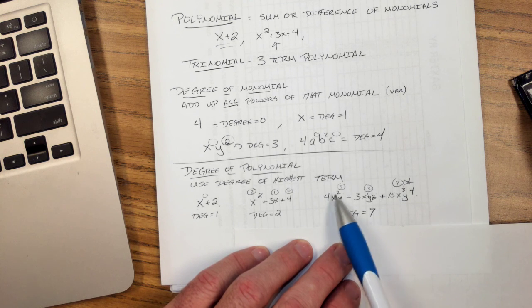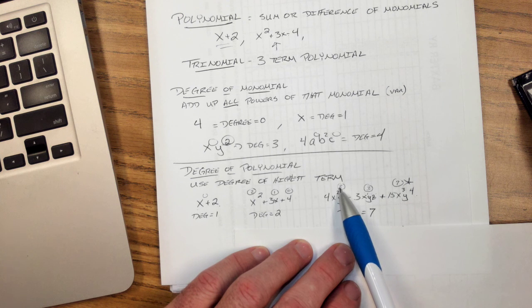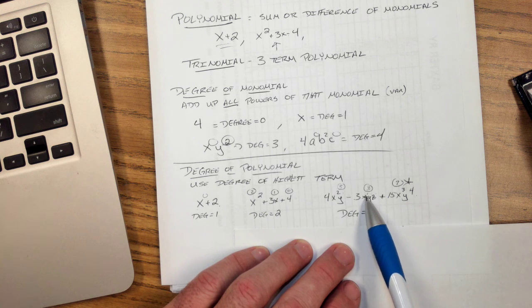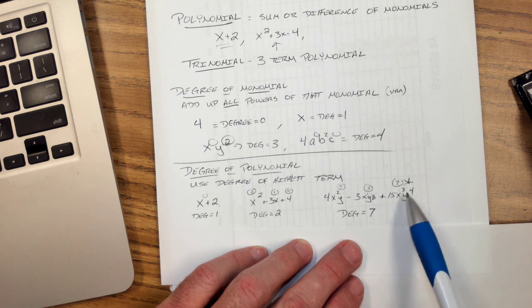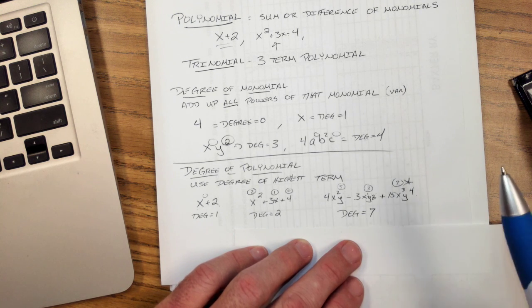I go individually to each term, so I go to here, power of 2, power of 1, total 3. Power of 1, power of 1, power of 1, total 3. Power of 3, power of 4, total 7. So the degree of this polynomial is 7, the highest monomial degree in there.